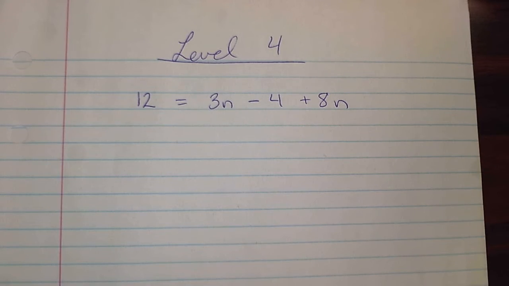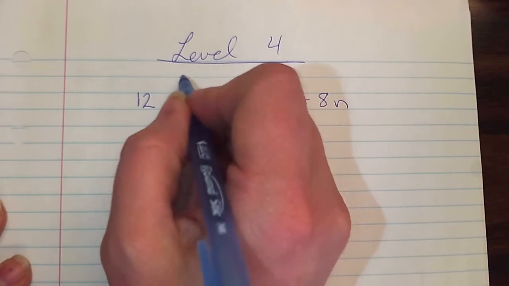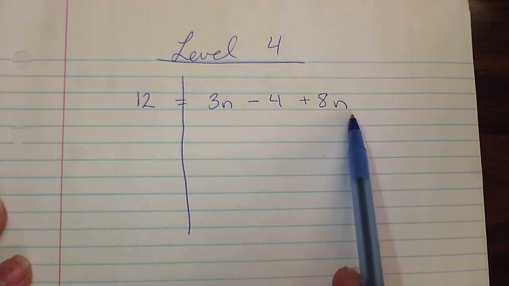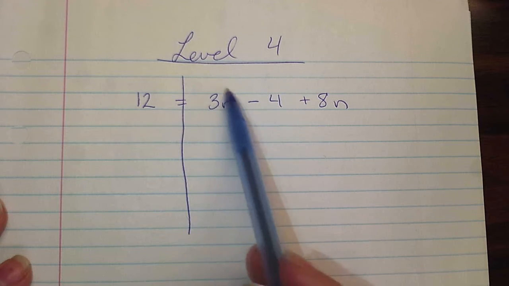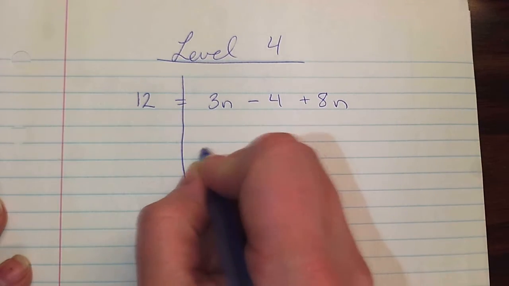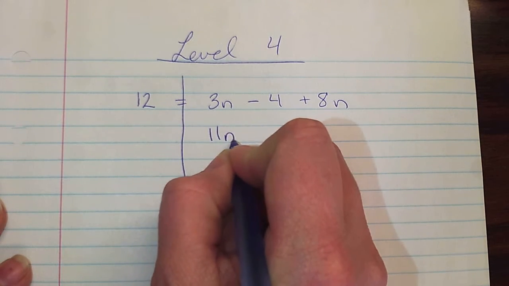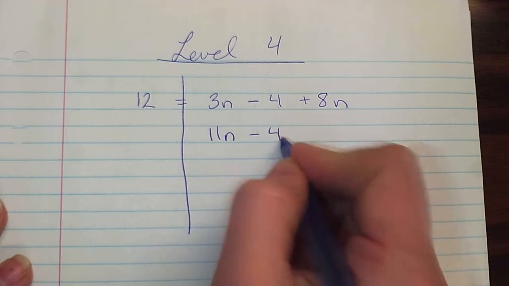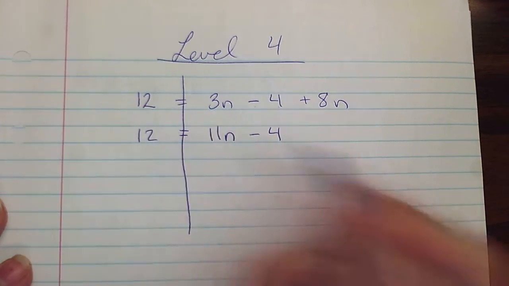All right, these are level 4 equations. In level 4, you have to do some combining of like terms in some kind of way before you solve the problem. At least that's recommended. So for example, here is my equal sign, and I have two variable terms on the right side that can be combined together. I have positive 3n, positive 8n, so altogether I have positive 11n. And then I still have a negative 4 or a subtracting of 4 over there that I need to take care of, and 12 on this side.